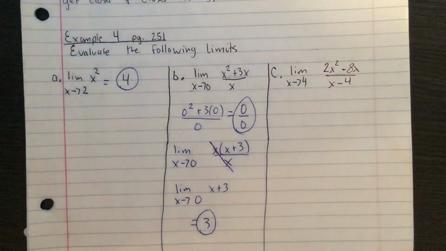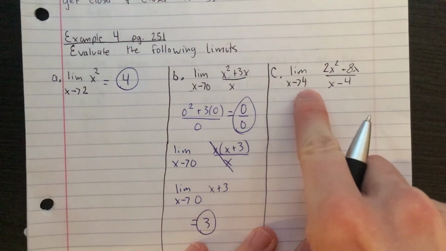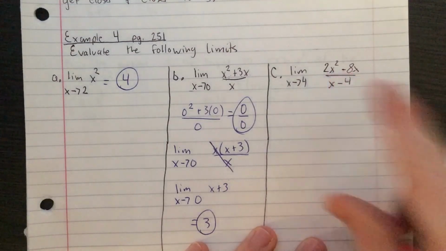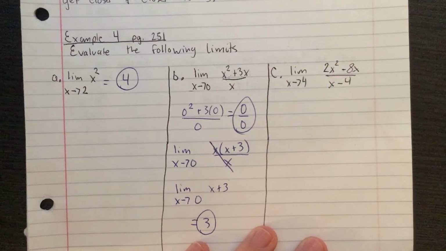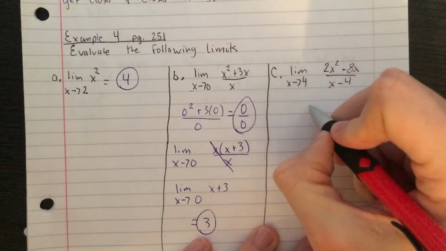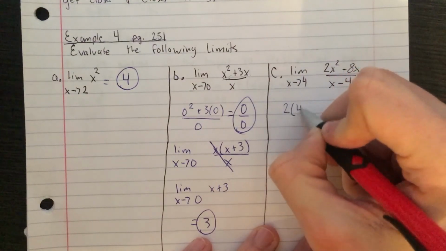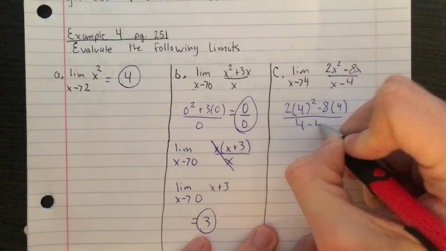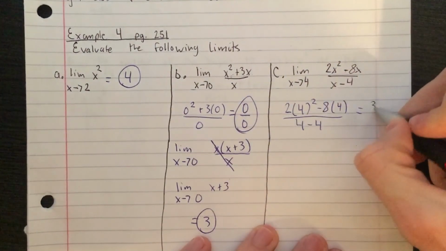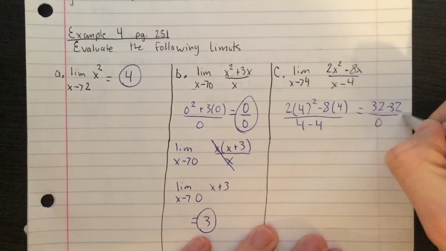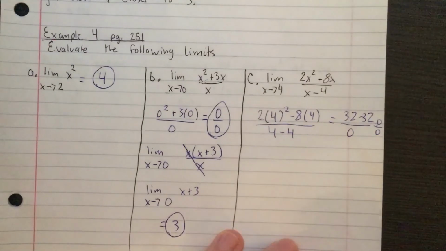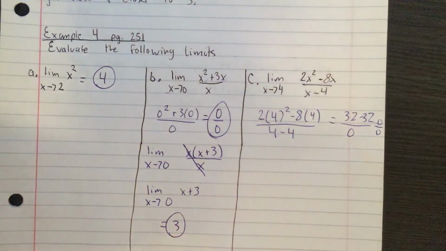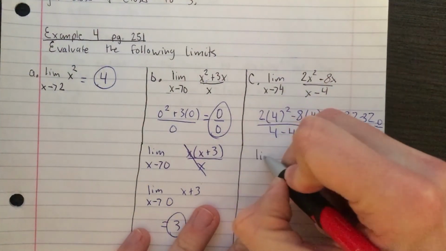So let's look at one more real quick. So we've got the limit as x approaches 4 of 2x squared minus 8x divided by x minus 4. So if we try to substitute in 4 right off the get-go, 2 times 4 squared minus 8 times 4 over 4 minus 4, we're going to get 32 minus 32 over 0. That's 0 over 0. So we need to see if we can do any sort of math, because that's an undefined limit, which you can have undefined limits. But we need to check to see if there's anything that we can do.